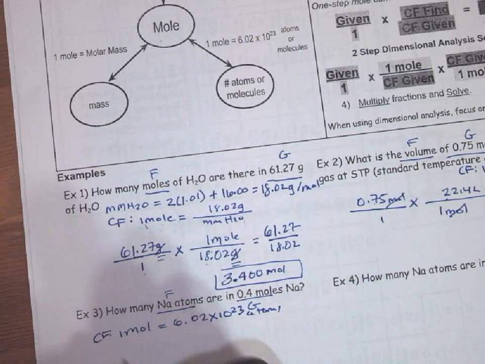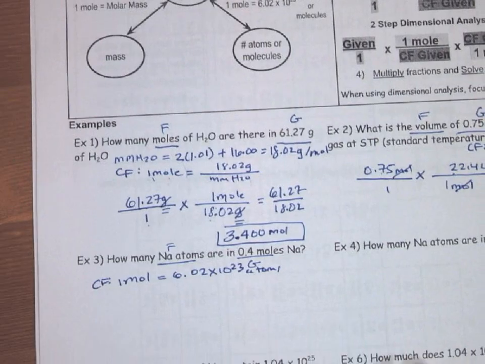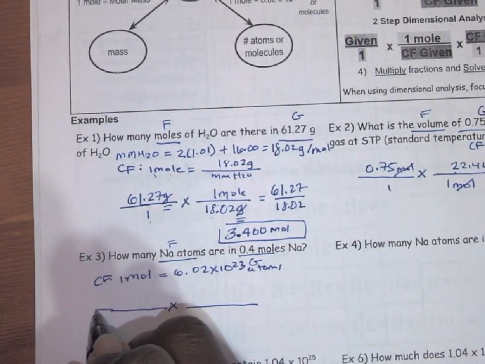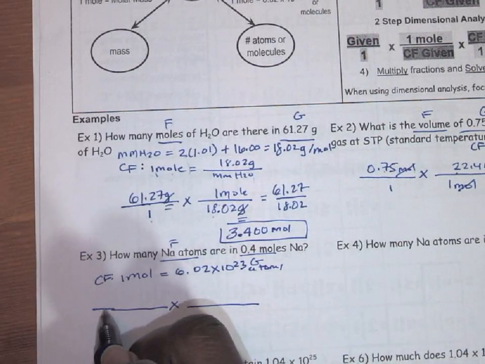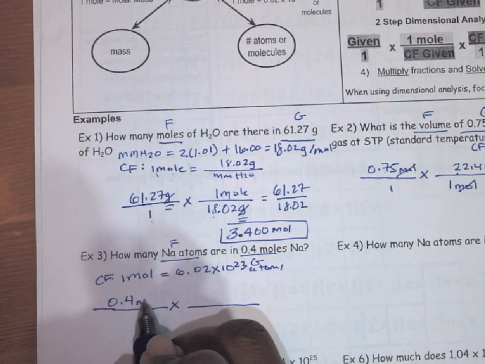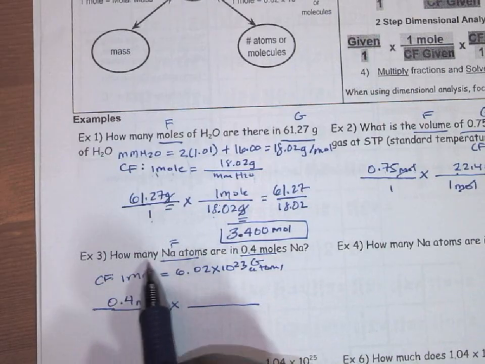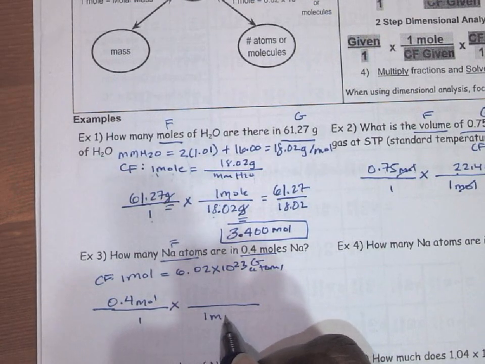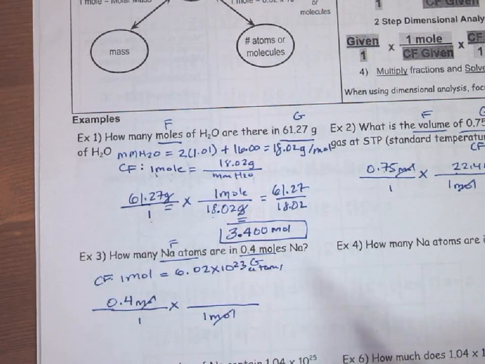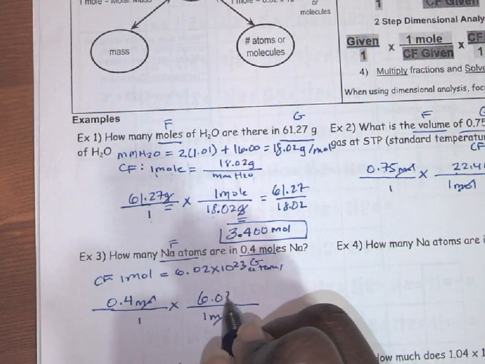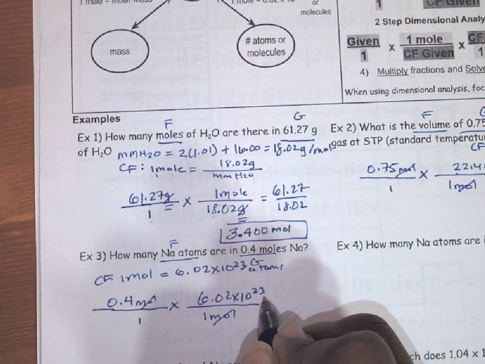That's my conversion factor. All right, I have one conversion factor, so I'm going to multiply two fractions. In the first fraction, we're going to have our given, 0.4 moles. In the second fraction, I'm going to take the 1 mole, and I'm going to put it in the denominator, so moles are opposite, so they can cancel. And then I take Avogadro's number of atoms, 6.02 times 10 to the 23, and I put it in the top.